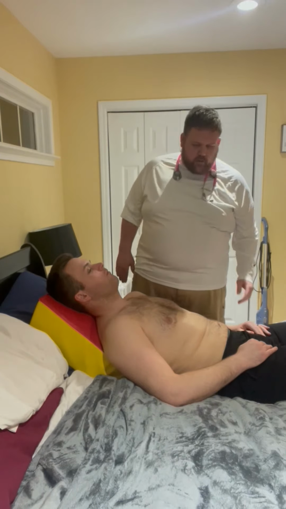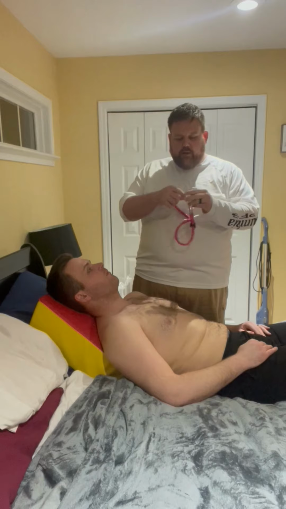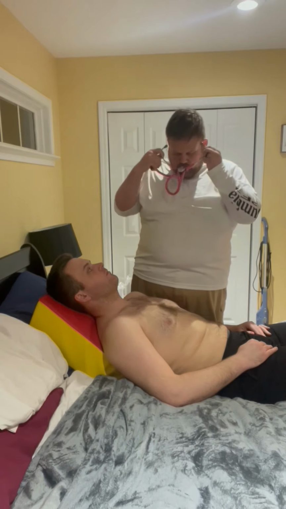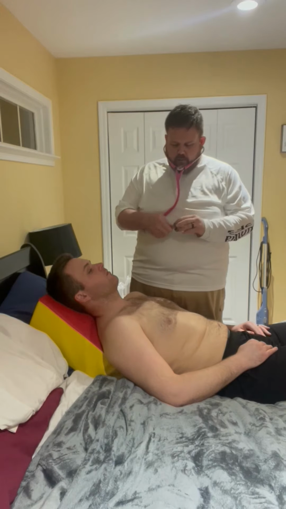Next, we're going to repeat his heart sounds using both the bell and the diaphragm of our stethoscope. Starting with the bell.